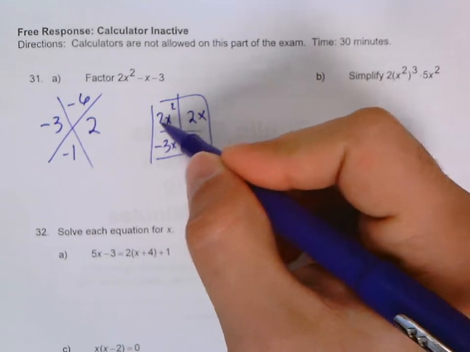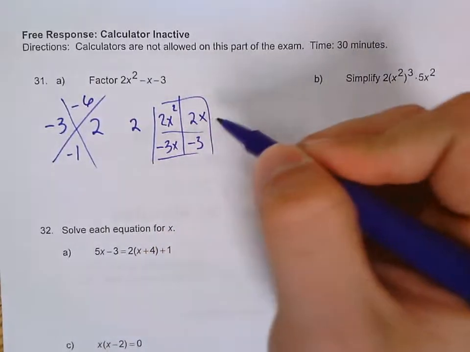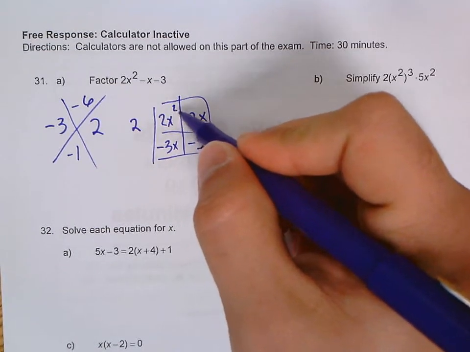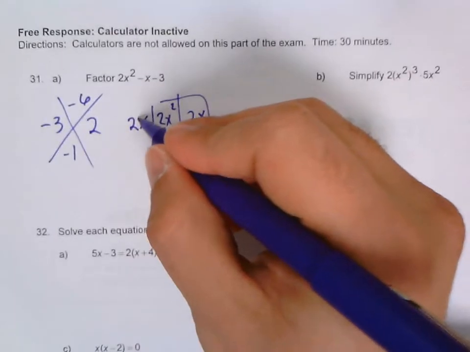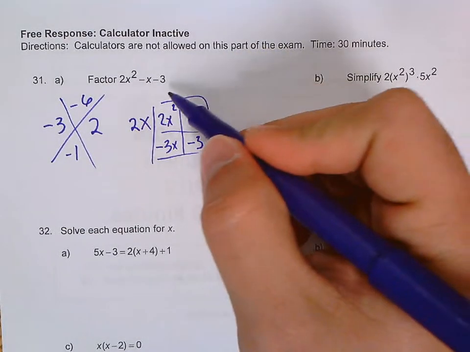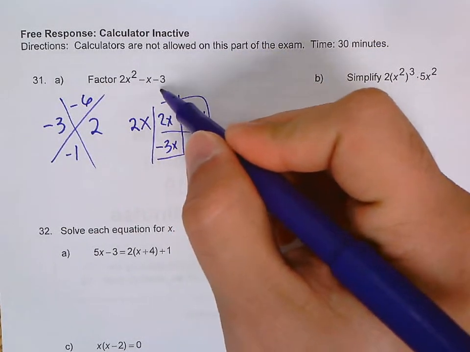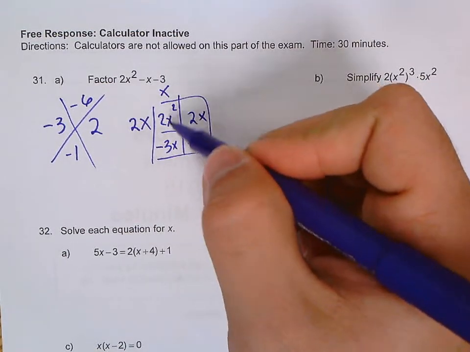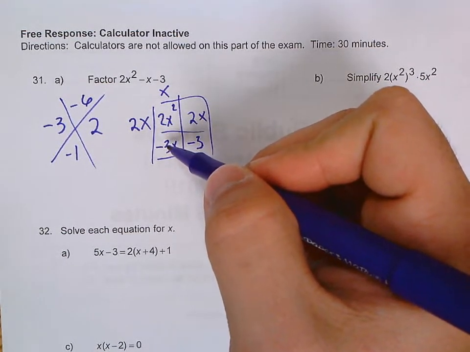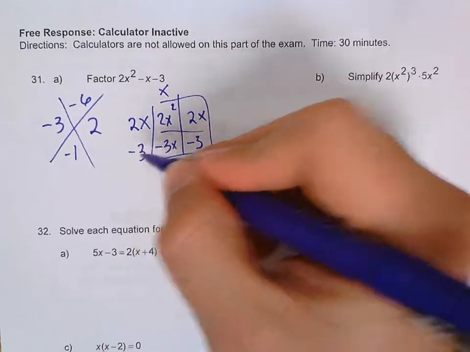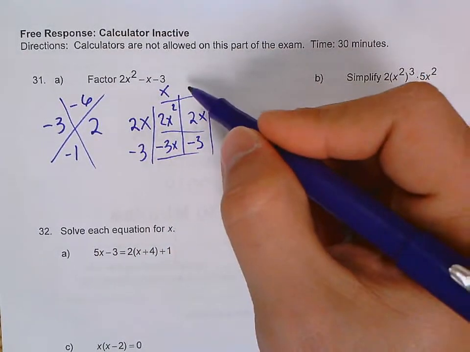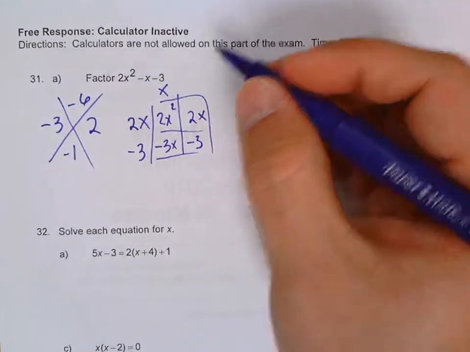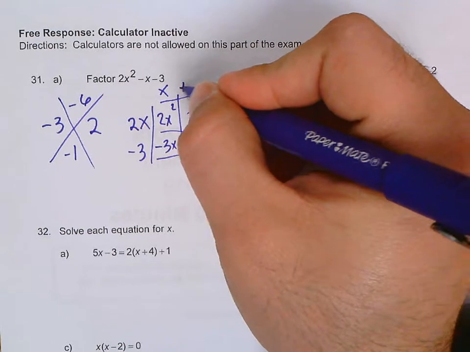And now I need to ask myself, well, what is the greatest common factor? What is the greatest common factor between 2 and 2? Hopefully you answer 2. And then how many powers of x's in x squared and x? And that is 1x. And then I ask myself, what times 2x gives me 2x squared? That is just x. And then x times what gives me negative 3x? And the answer is negative 3. And lastly, I ask myself, what times 2x gives me 2x? And the answer for that is positive 1.